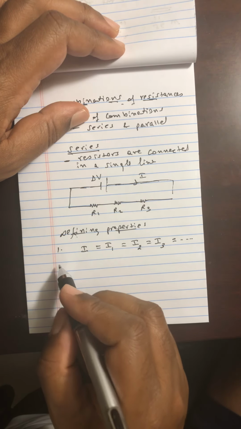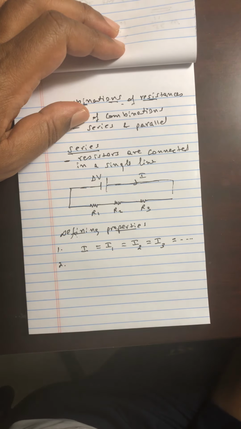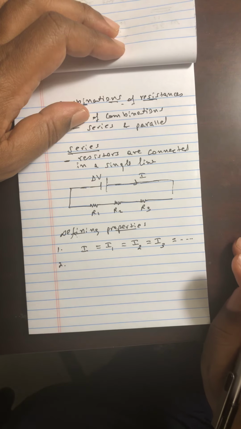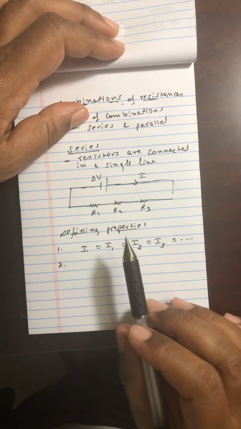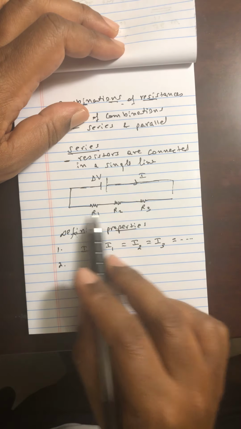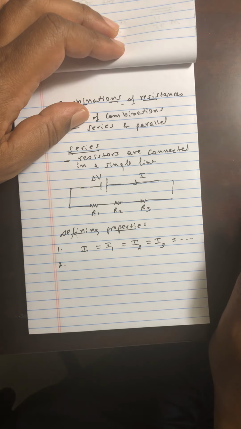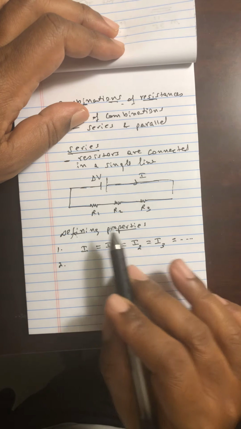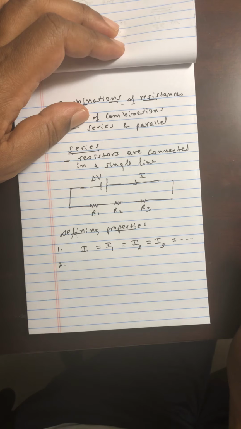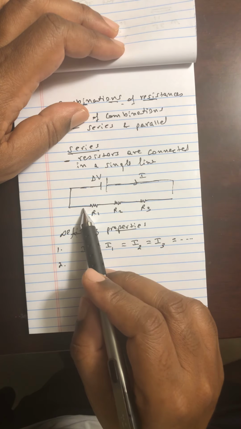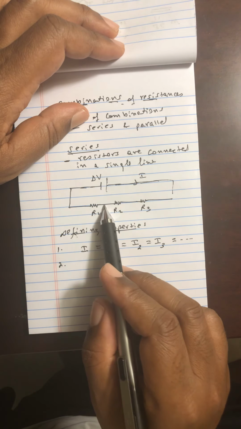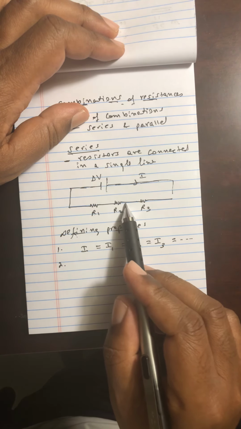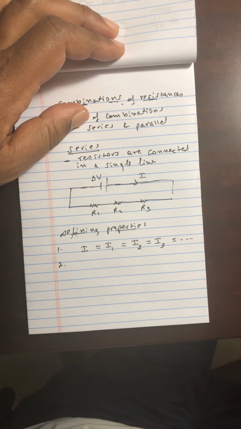And then let's look at the potential differences. Now remember, potential difference has to do with work, because the change in potential energy is the negative work done, and change in potential energy is related with potential difference. So the work done to go from here to here is the sum of the work done to cross each resistor.